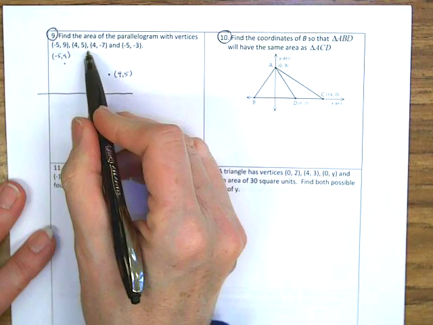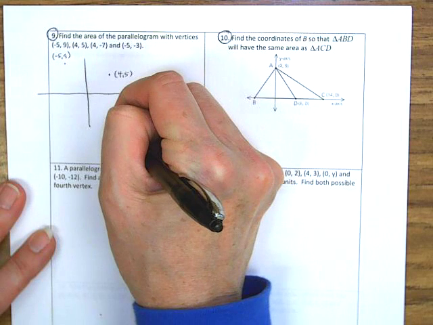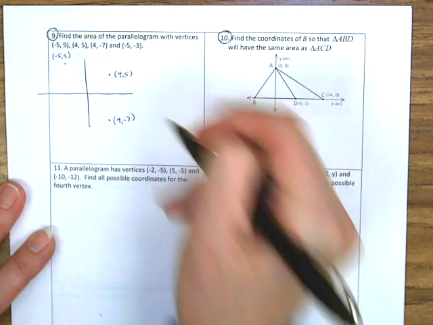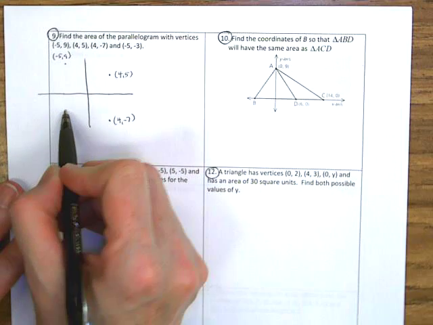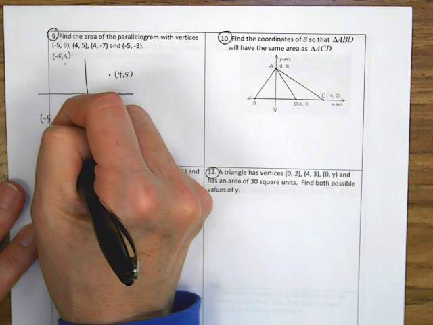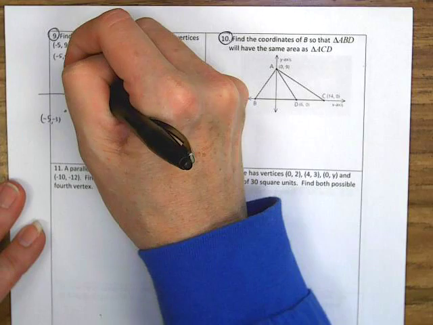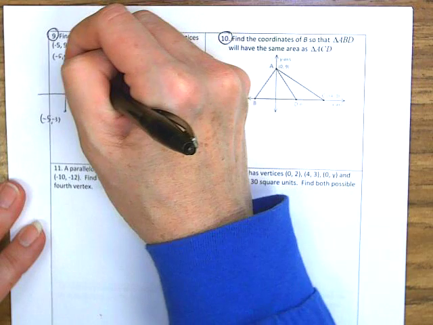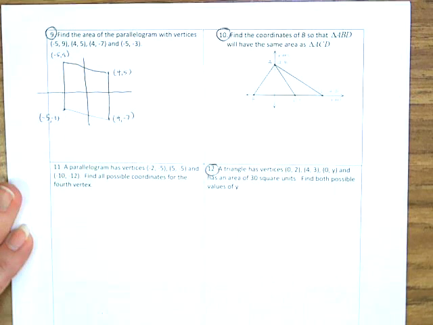Now notice we're at 4, -7. So I'm going to go out 4 again, but now I'm going to go down 7. And then I'm at -5, which is this same x direction, but I'm going to go down 3. So this is -5, -3. And again, just a rough sketch. We know it's supposed to look like a parallelogram, so hopefully we're close. And I want to find the area.